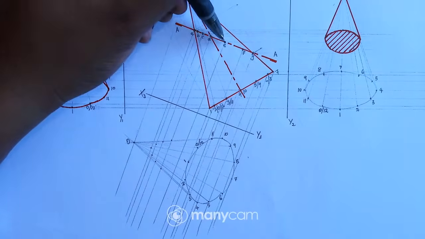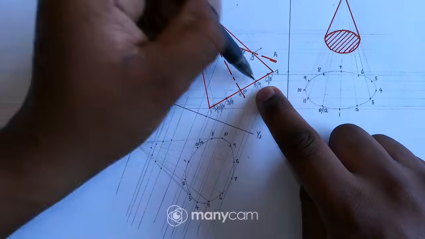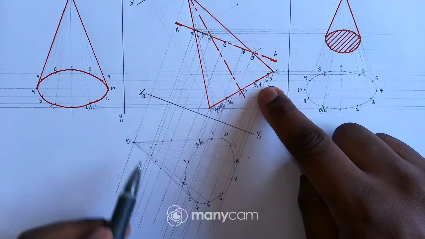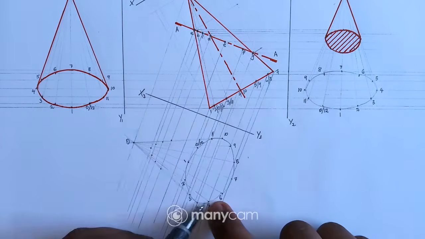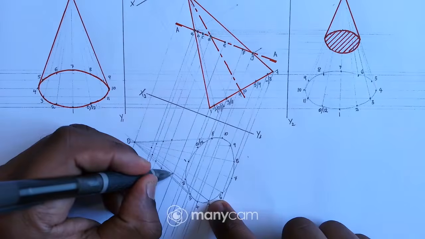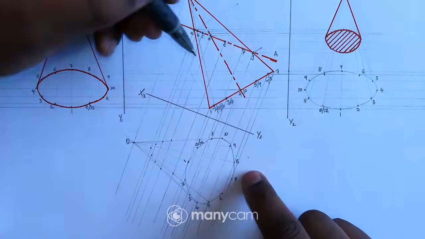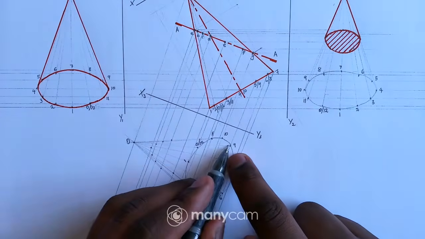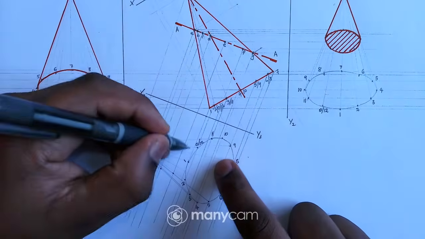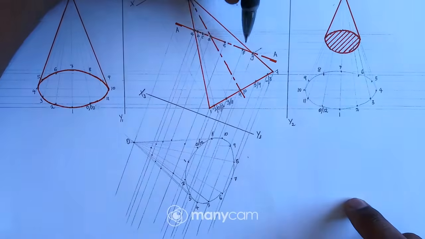Okay. Then I move to E. So here we're cutting O5 and O9. So O5 is there, right? It's this line. Then obviously I'll have to mark the point, just like that. And O9 is there. So I'll just mark a point there. Then I'm done with this point.